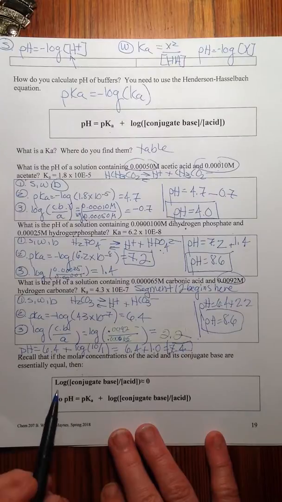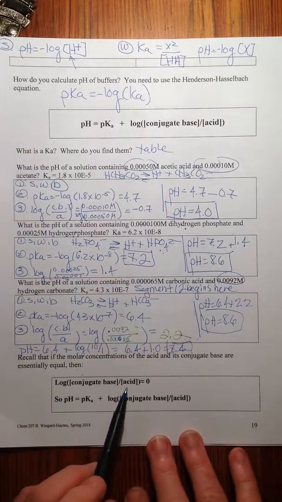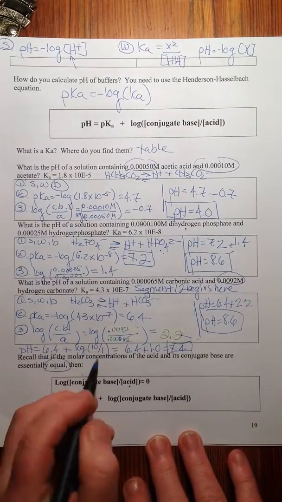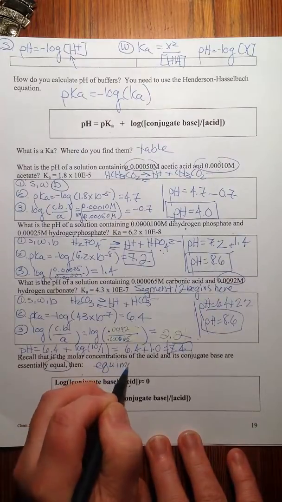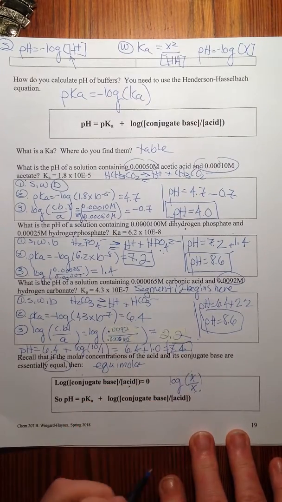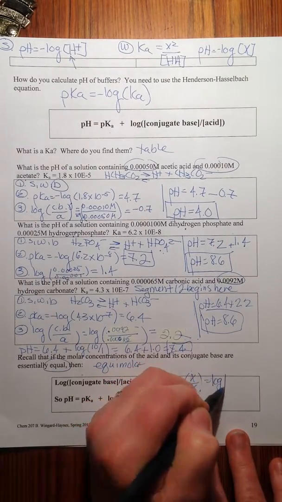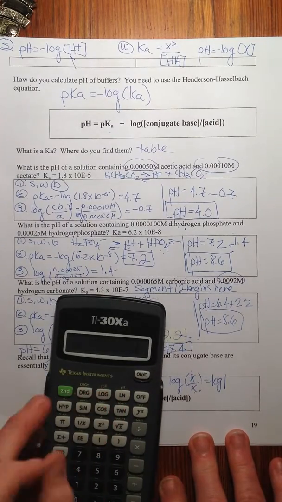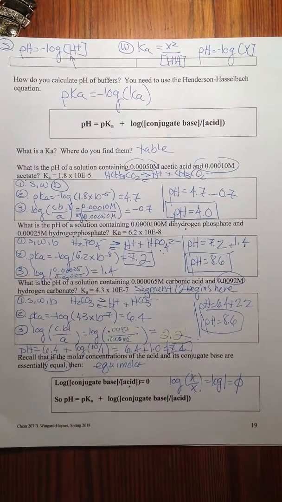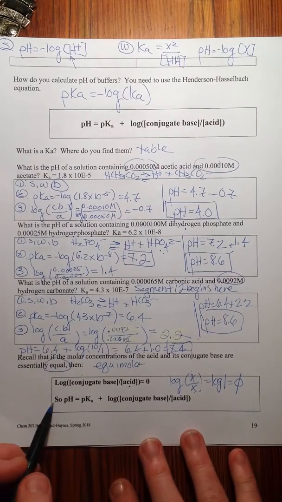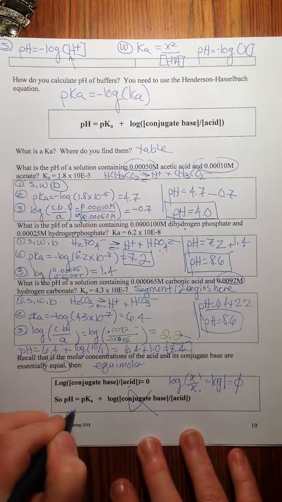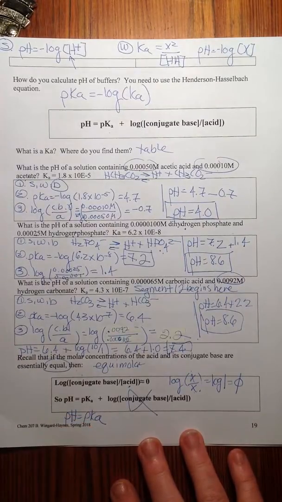Now, if the amount of the conjugate base and the acid is equal, we call that equimolar, then the log of x over x, we don't care what it is, they're the same, is the log of 1, and the log of 1 is equal to 0. So what this means is that if we have equal amounts of the conjugate base and the acid, this drops out as 0, and the pH equals the pKa.